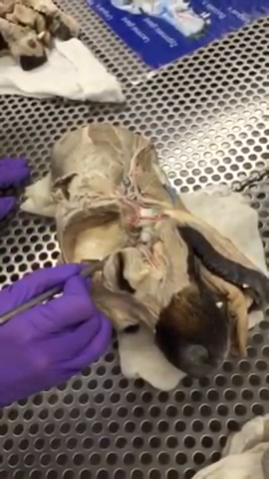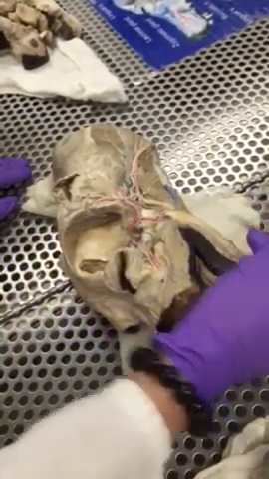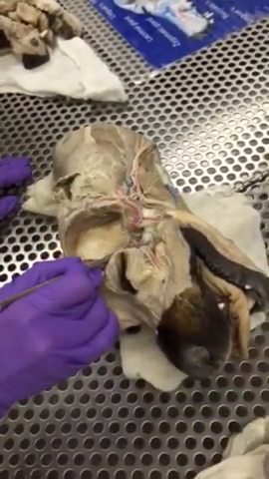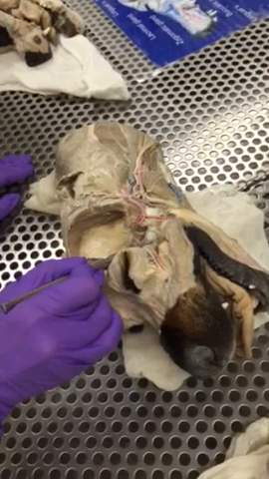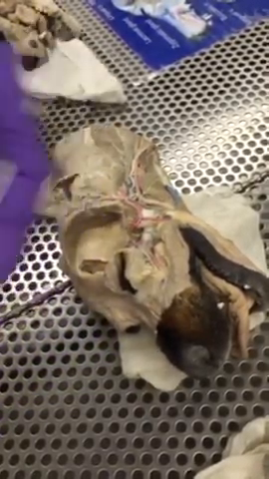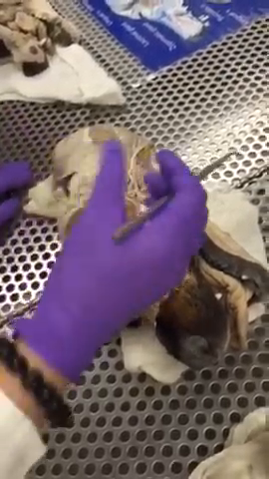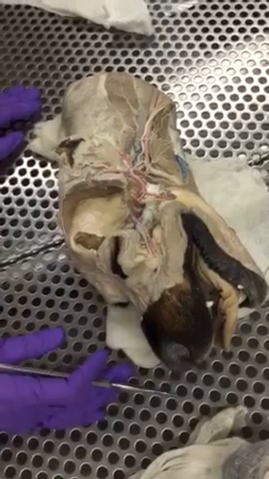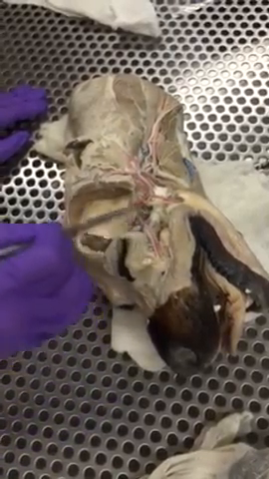Is it digastric? No, that's down here. Is it the retractor? Any ideas? So remember that annoying space within this region that you guys had to learn, but you didn't actually see. So, not a sinus.